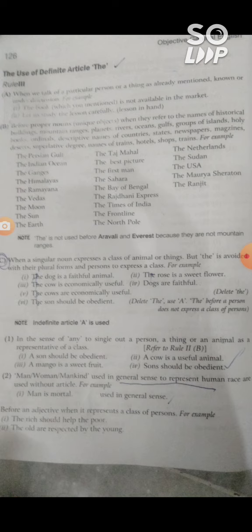Okay. Next, as an adverb with a comparative sense, double comparison. For example, in some sentences we use double comparison. Like, for example, the sooner the better. The higher you go, the colder it is. Yes. Now you see that two comparisons, double comparison. So in the sense of double comparison, we use the articles.